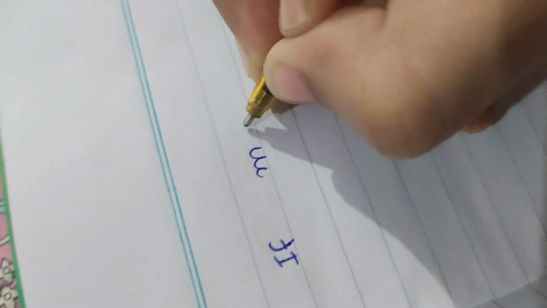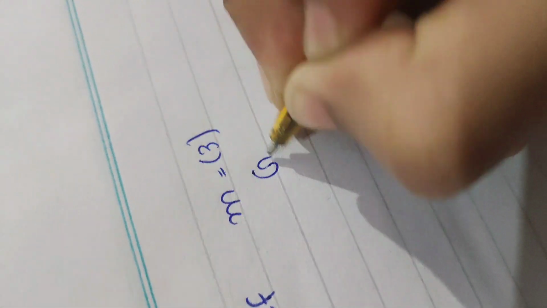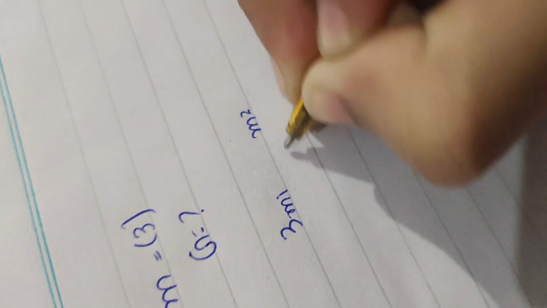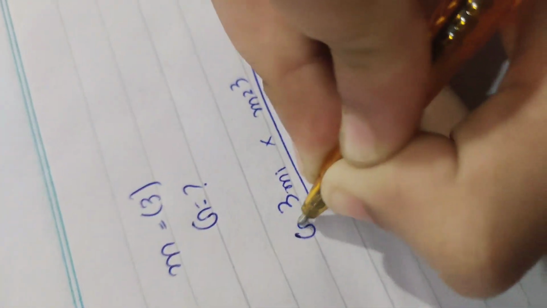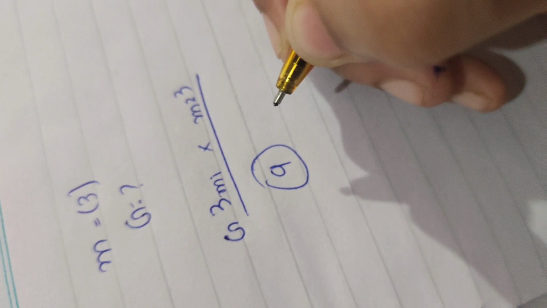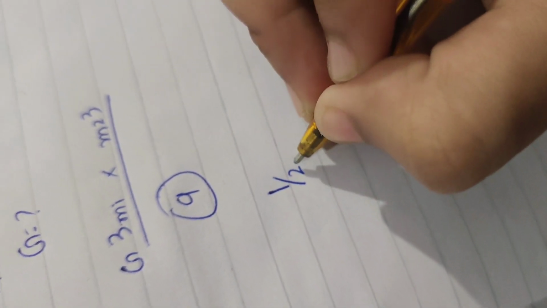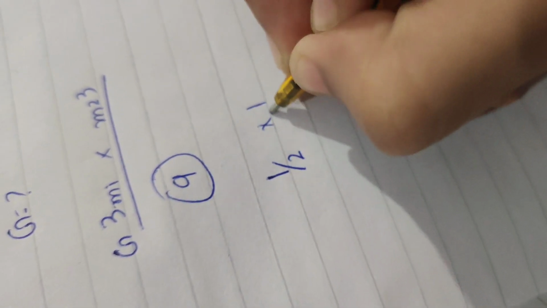So I have a few questions. If the mass becomes 3 times, how many times will the gravity be? So we have 3 m1, we have m2, multiplied, so the gravity will be 9 times. Gravity is increased, so 9 times. Now the question is, if the mass is half, what will be the force if the mass is half, right?